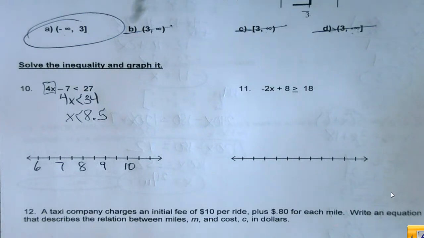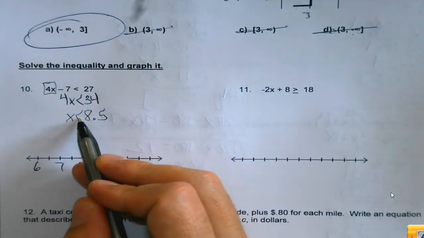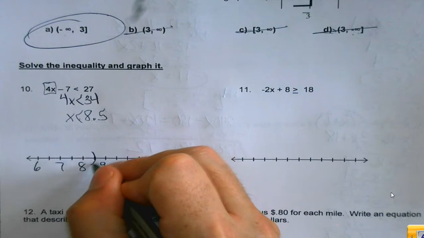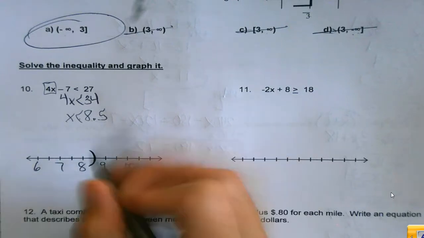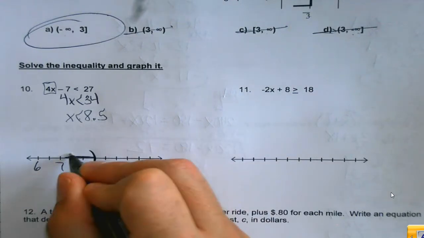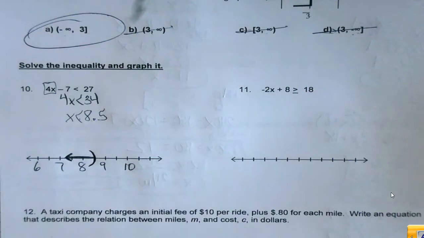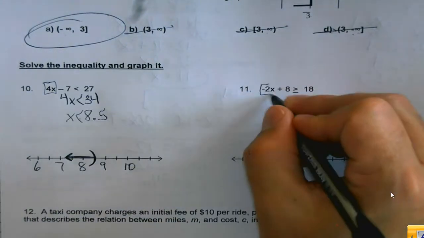So x is less than is left, starting at 8.5. Less than means just a parenthesis. And it does not say do interval notation, so just graph it, be done. And that's the same idea on 11.